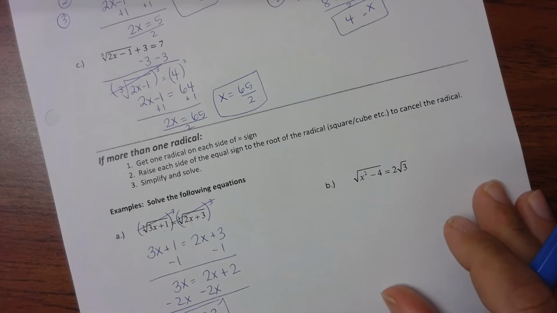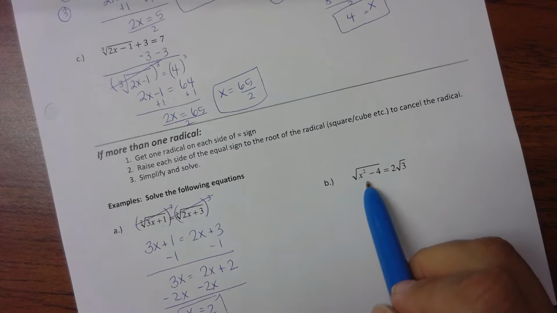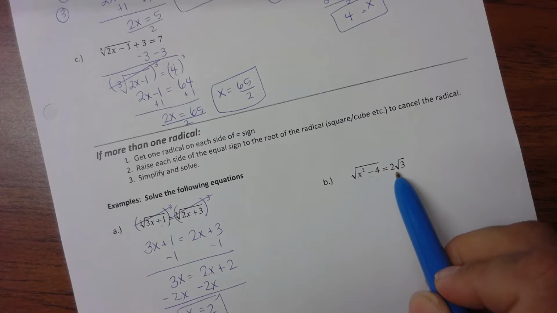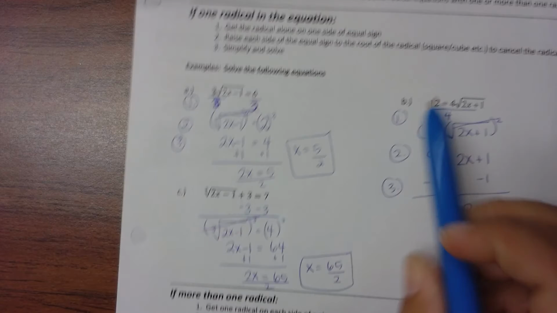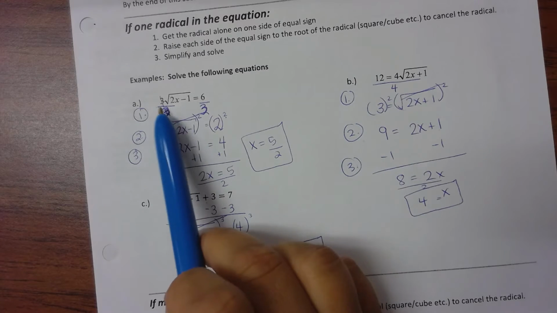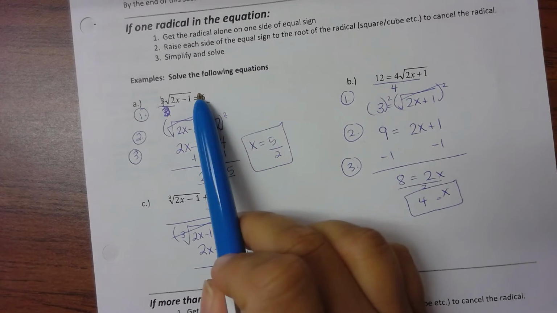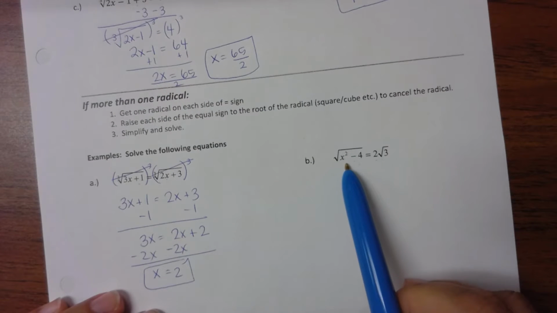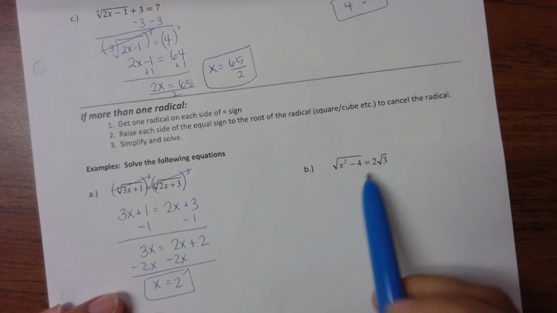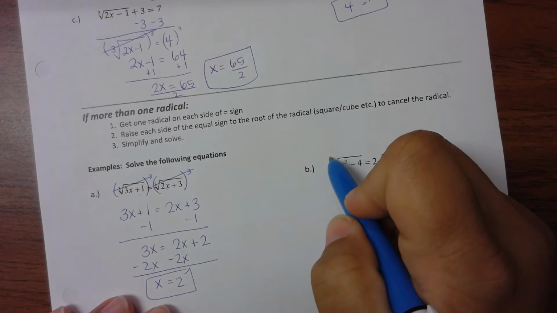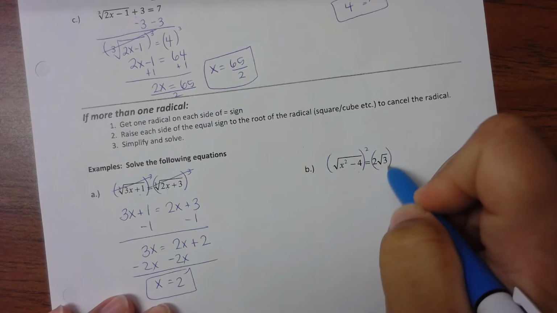Now if we take a look at B. For B, yes, I have radicals on both sides of the equal sign, but this particular radical has a coefficient in front of it. I cannot divide to get rid of that coefficient like I did up in A and B. I was able to divide by 4 and divide by 3 because there was no radical there. It was just 6. But in this problem, because it's another square root, I cannot divide by 2, so I'm just going to have to leave it alone.